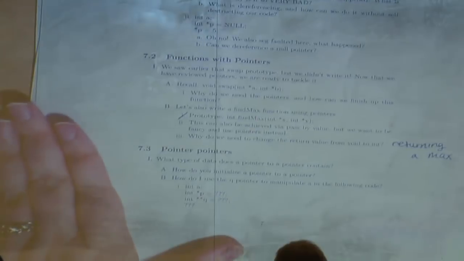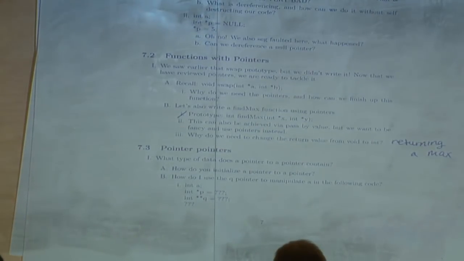So then you have pointers. A pointer can also point to a pointer to a variable, right?